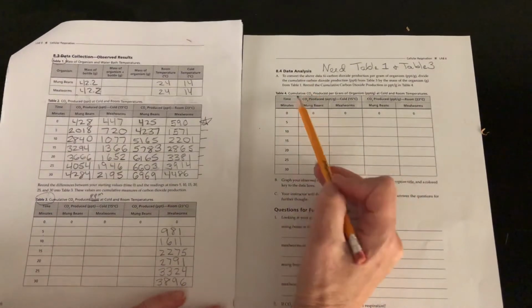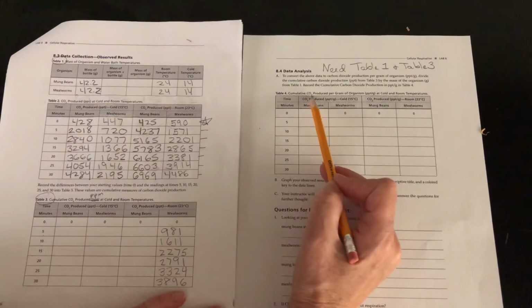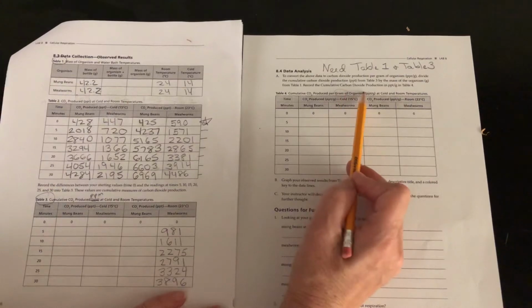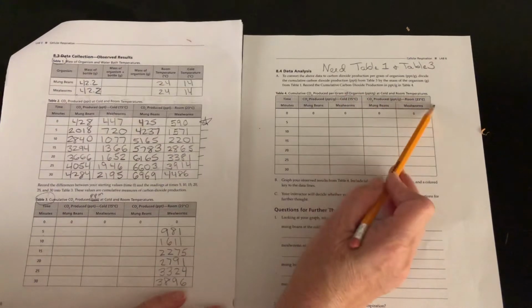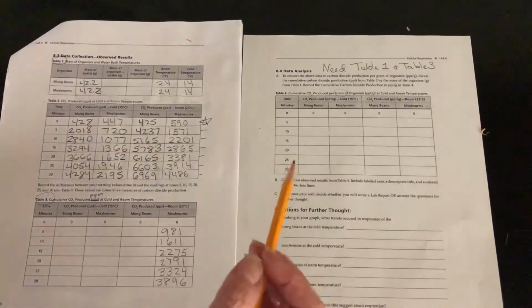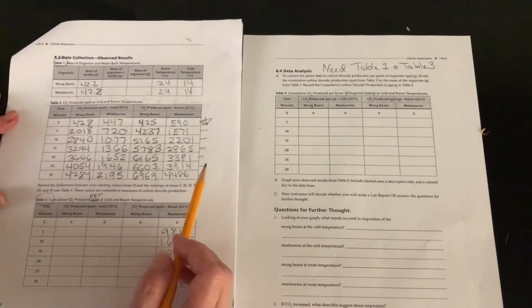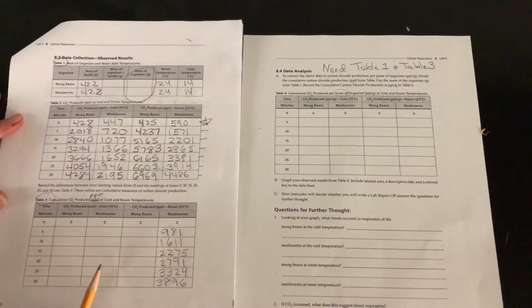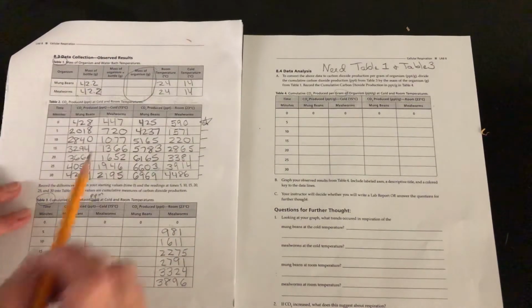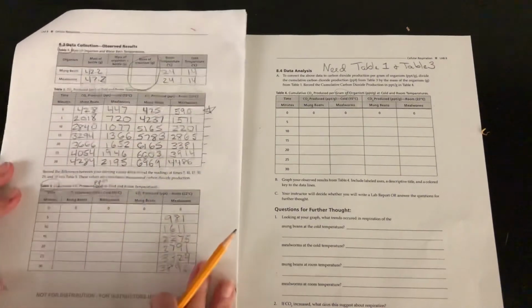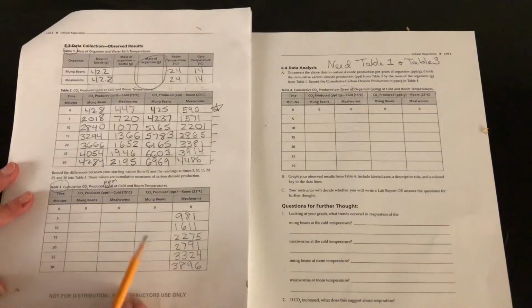So if you look here, you'll see cumulative carbon dioxide produced per gram of organism at cold and room temperatures. So basically what you're going to do is take the mass of the organism here. That's the mass of the organism, okay? And you're going to take your data from table 3, okay?